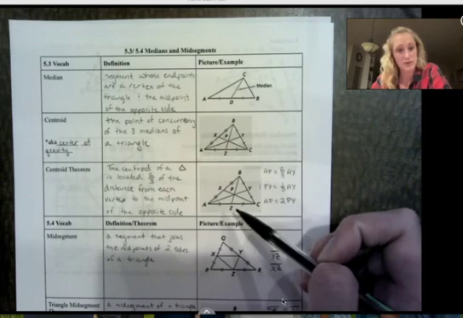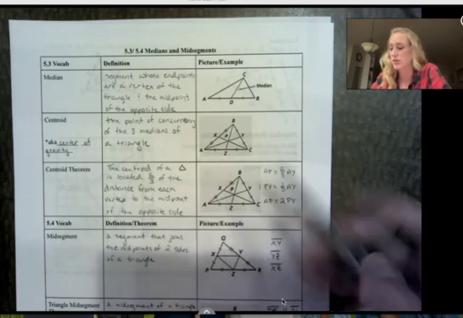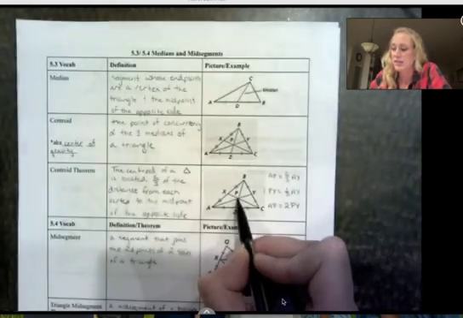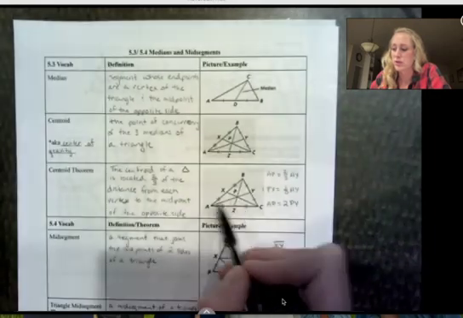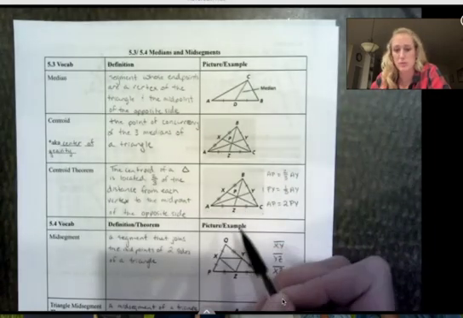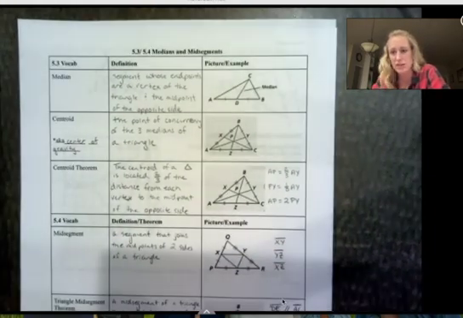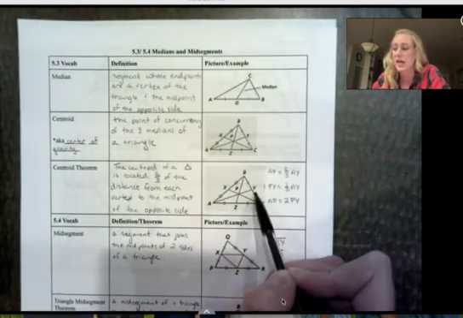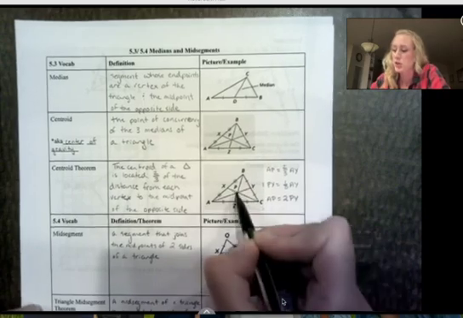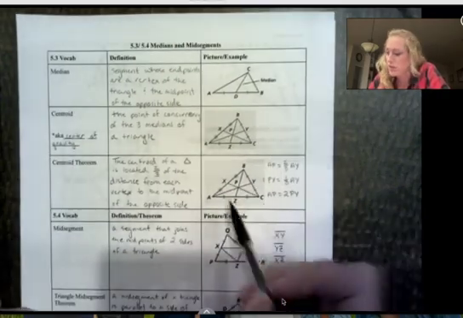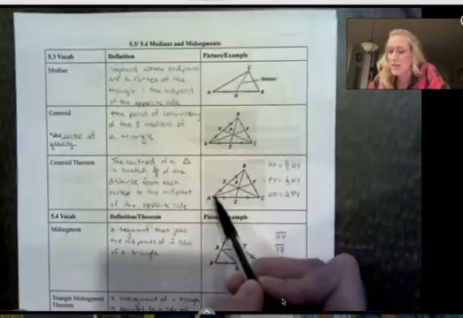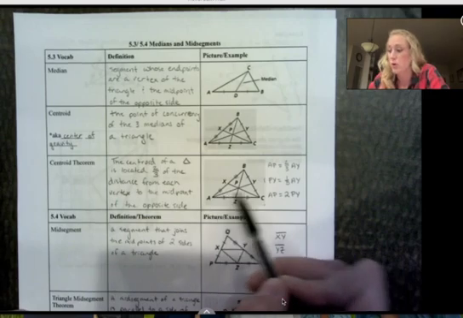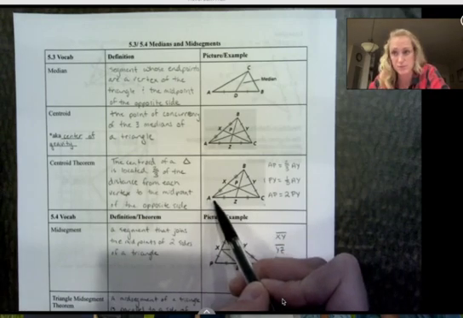So we have a theorem that goes with this. The centroid theorem is that the centroid is located 2/3 of the distance from the vertex to the midpoint. So this actually gives us kind of three different relationships. So I'm just going to particularly look at this median A to Y. So P is the centroid. So AP is 2/3 of the whole thing. So that's what the theorem says.